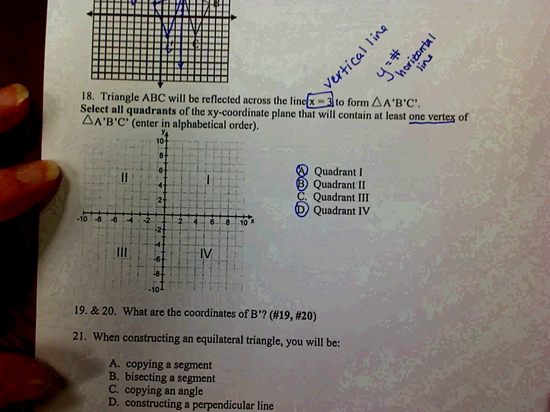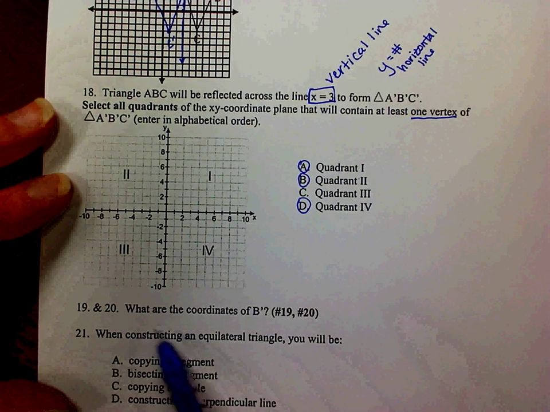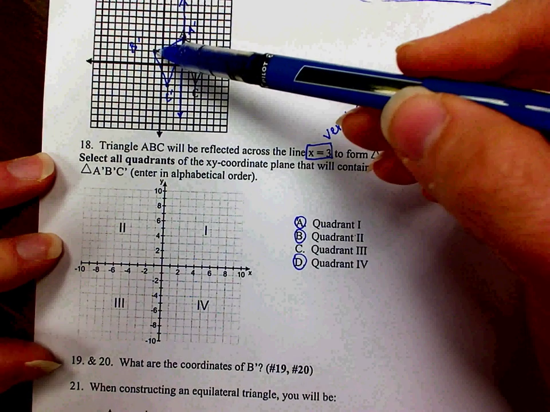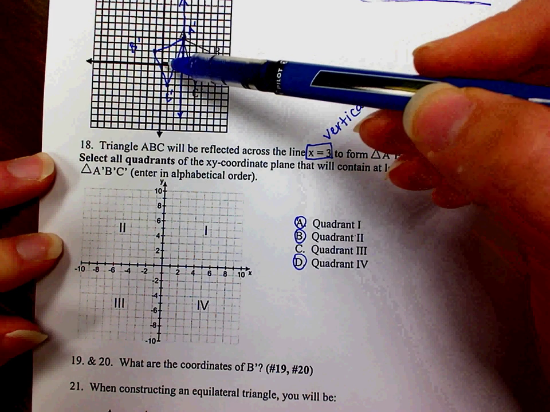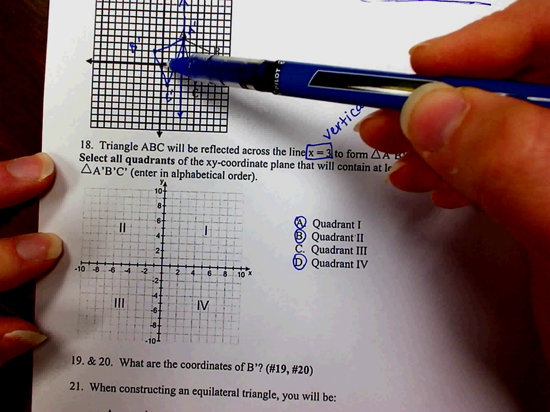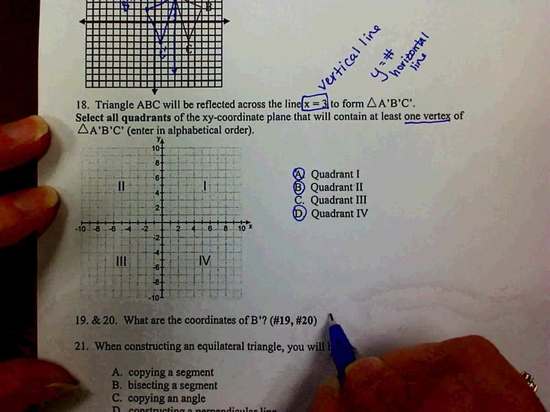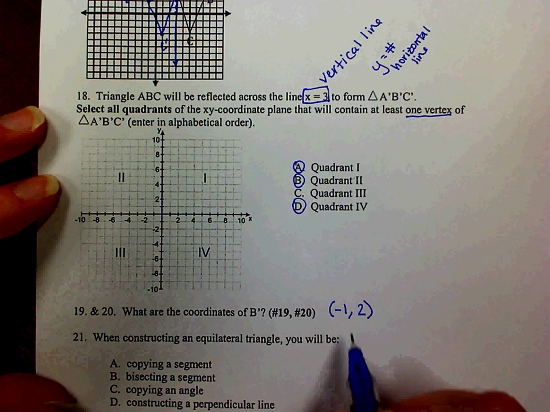Now, 19 and 20 also are including this information. It asks for the coordinates of B prime. So you can go up to your reflected figure here, and we're just given the coordinates of B prime. So to get to that point from the origin, we go left 1 and up 2. So that means the coordinates of B prime would be negative 1, positive 2. So left 1, up 2.